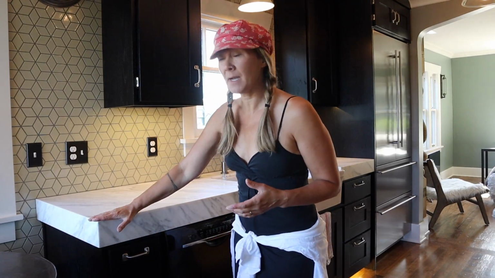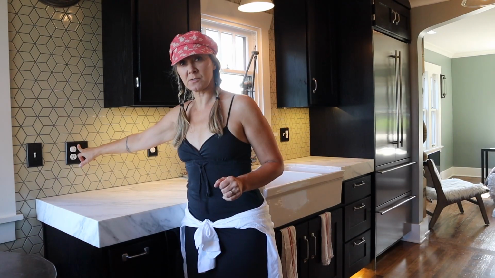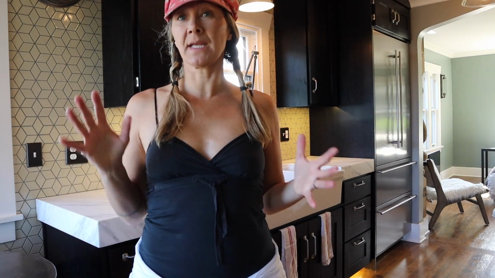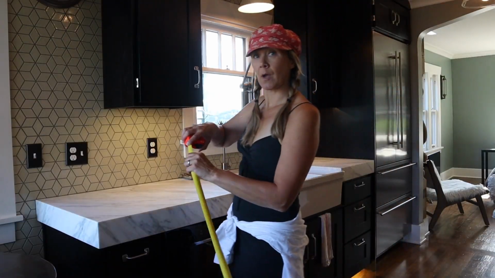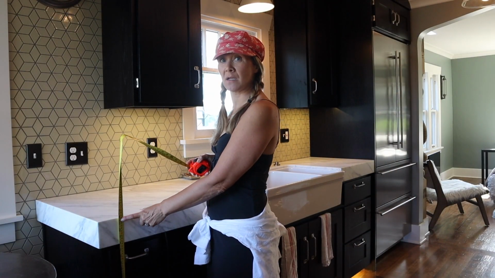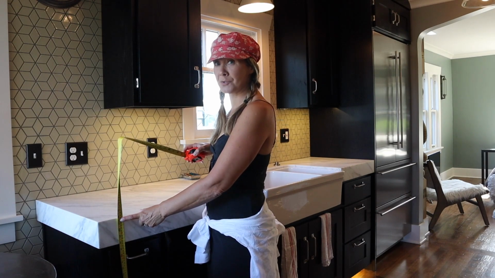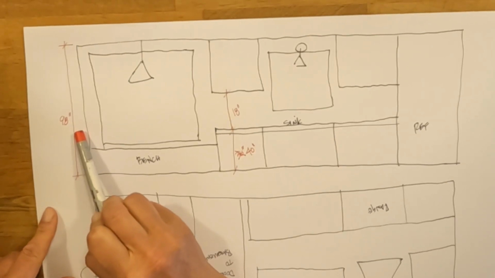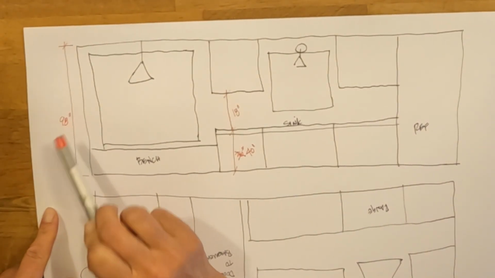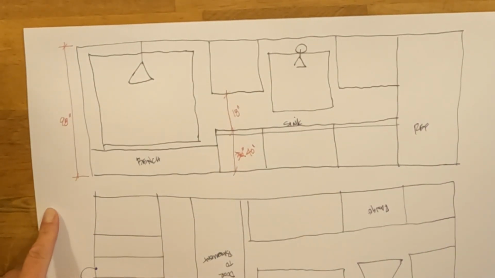Key elements that we want to get are countertop heights, upper cabinets, light switches, doors, windows, and any built-ins. And from there, we get the heights from the floor up. So we want to mark anything on our wall from the floor to the top of that height. Cabinets. And as you can see, we already marked earlier our 98 inches, which is our overall ceiling height.